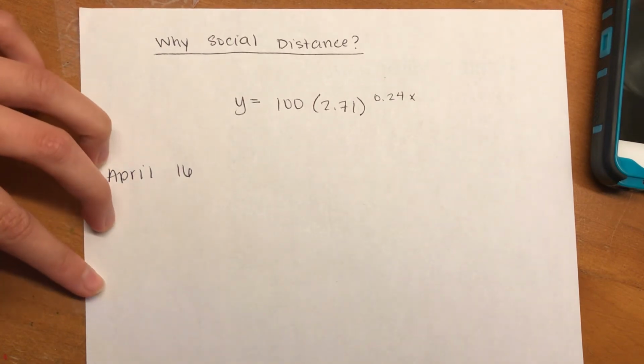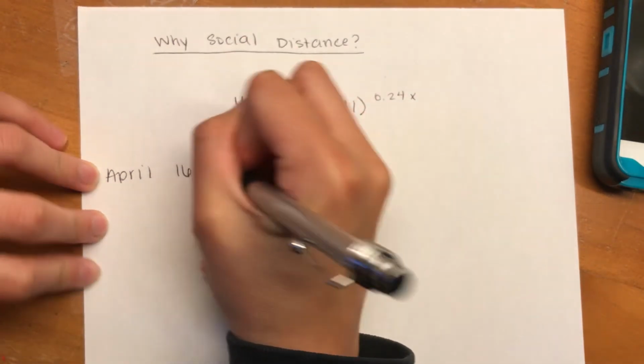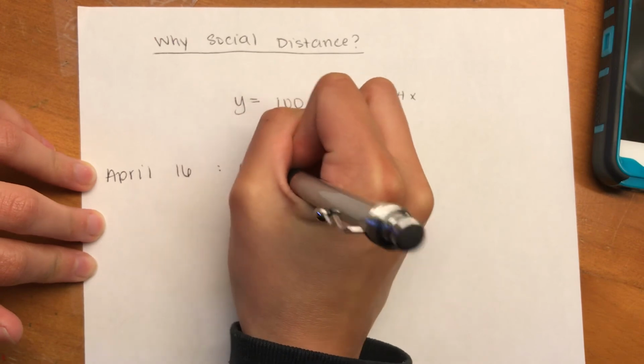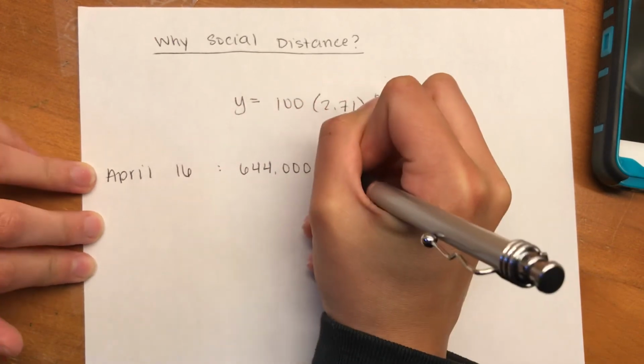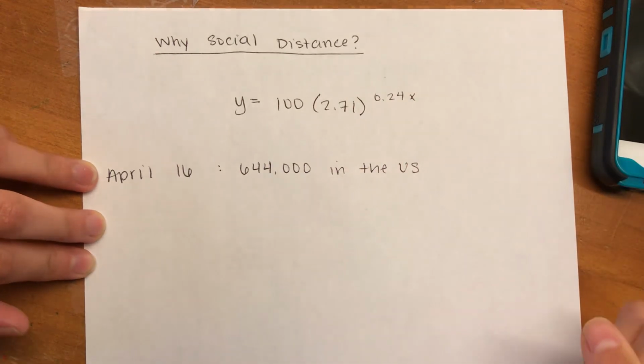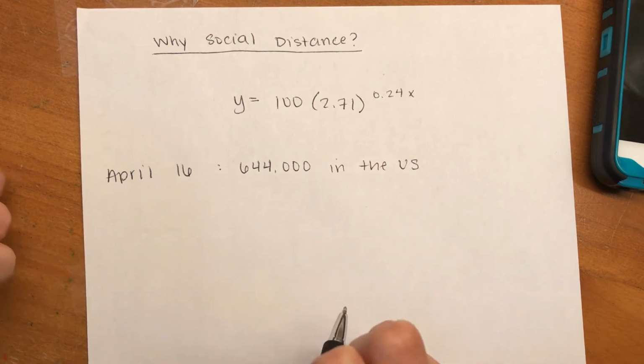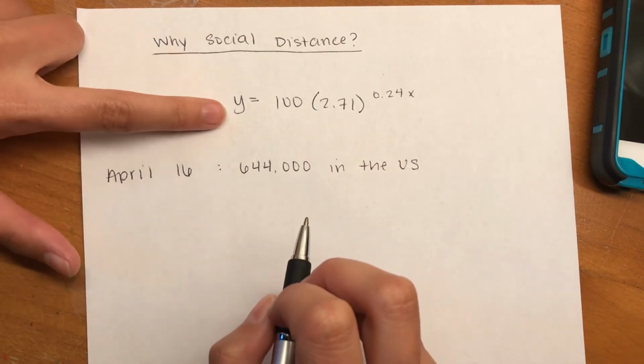And on Wikipedia this morning, there were about 644,000 cases in the US.